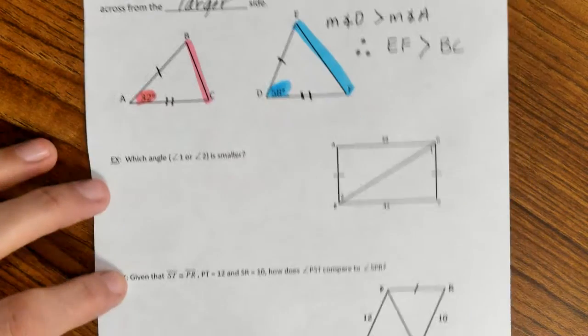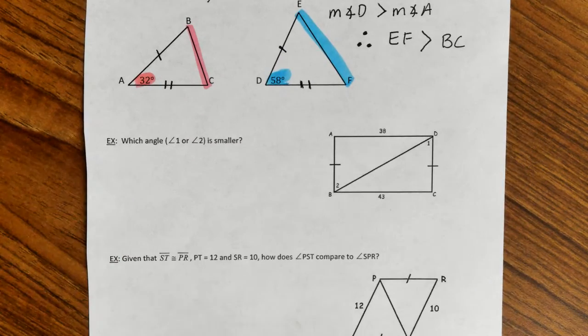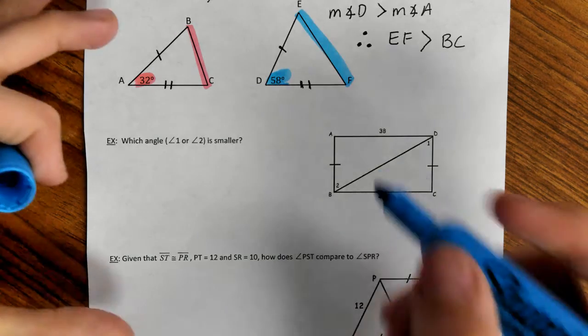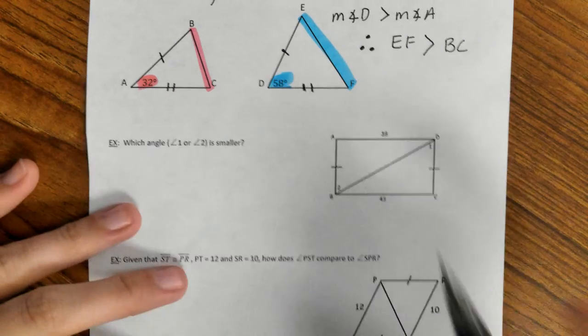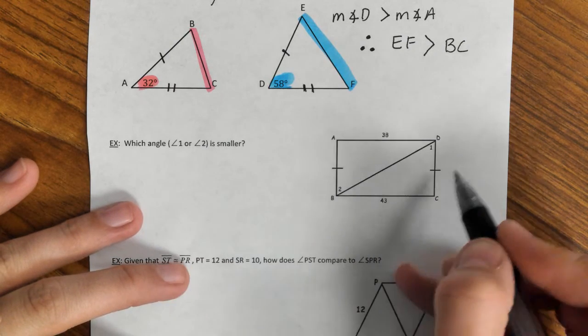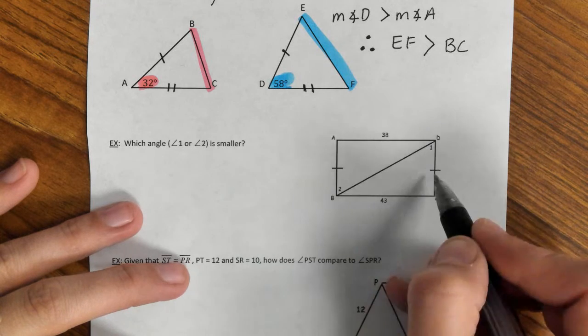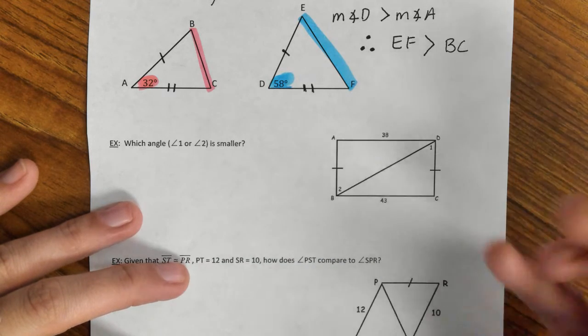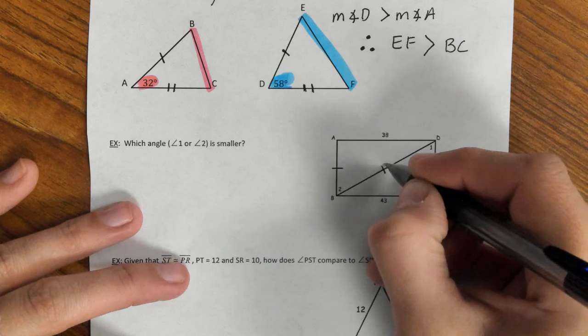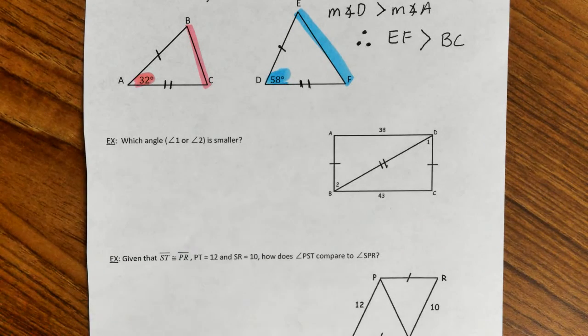So the first example we have here is which angle, number 1 or 2, is smaller. So this is technically doing the converse of the theorem now. Instead of me giving you the angle measurement, I'm going to be giving you the side measurements. And we are seeing here that segment AB and segment DC are congruent. Segment BD is going to be congruent. This is what we're going to call a shared side. You'll see it in the reflexive property and everything.